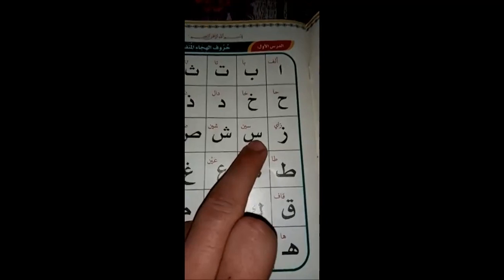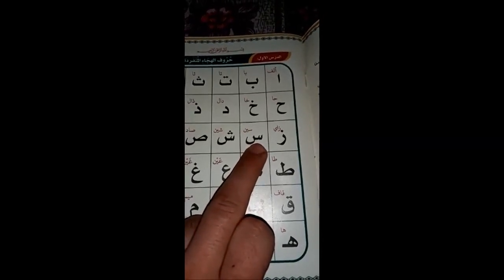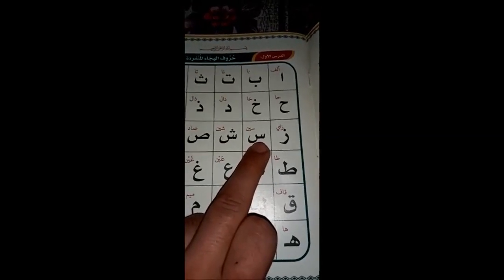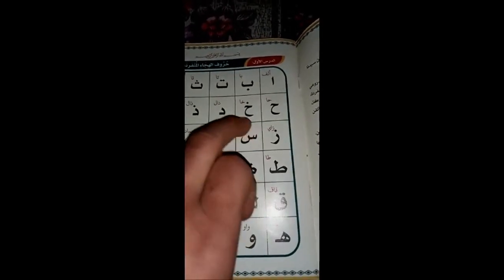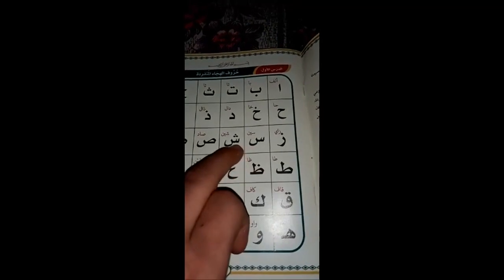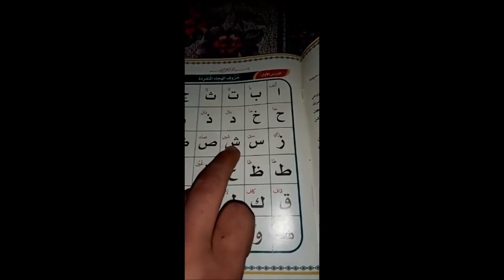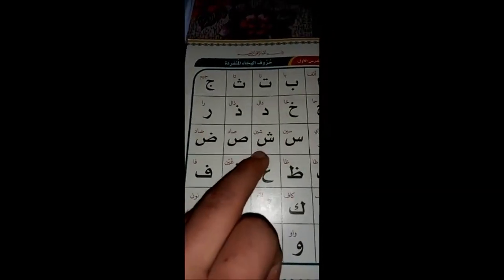The next one is Sin. It's like the S sound in English, without any dots. When Sin takes a shower, with three dots like a shower, it becomes Shin. When Sin takes a shower, it becomes Shin.